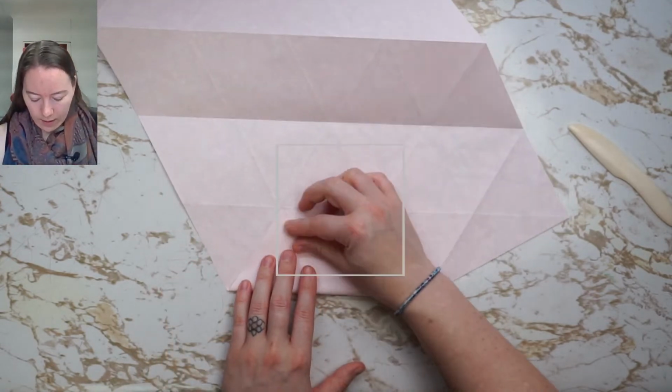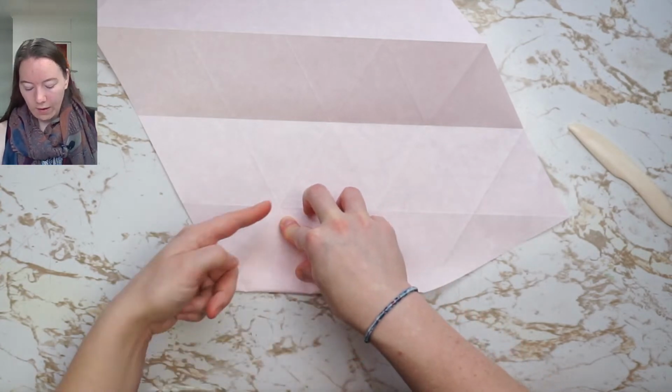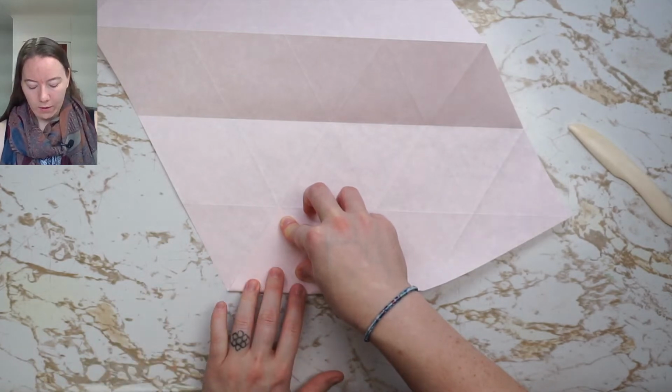And bringing that up, since we already did the previous round of diagonals, I have a diagonal crease through here that I can use as a reference.